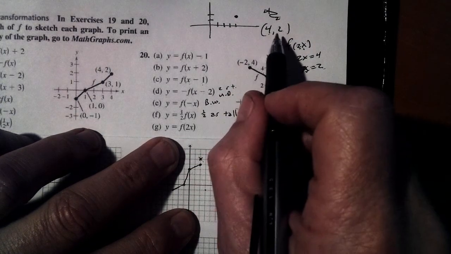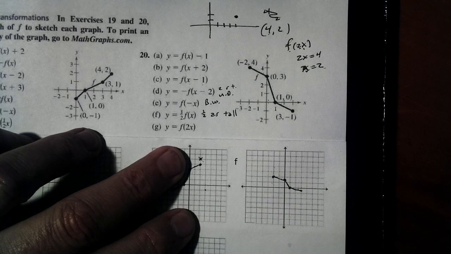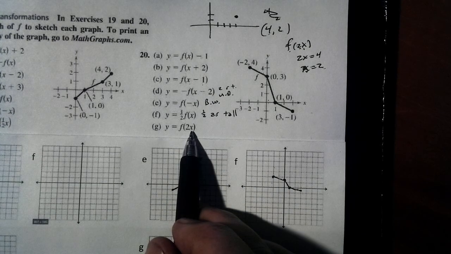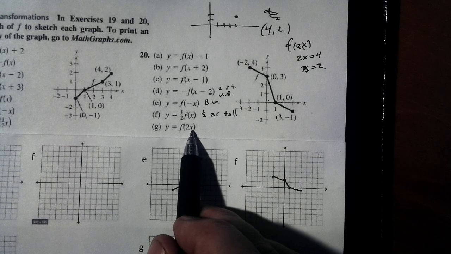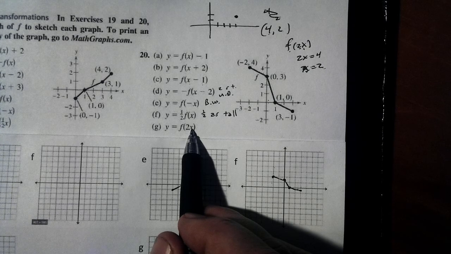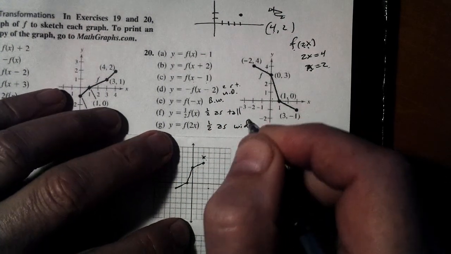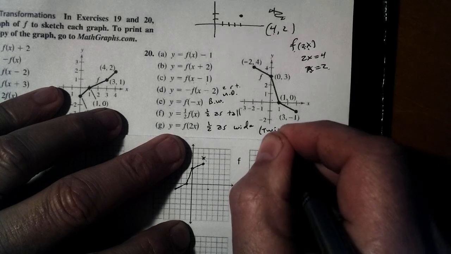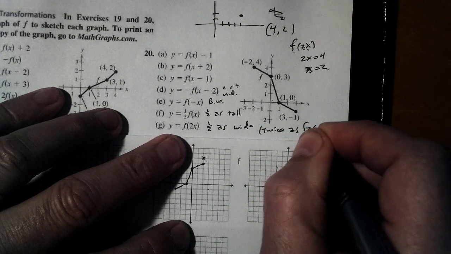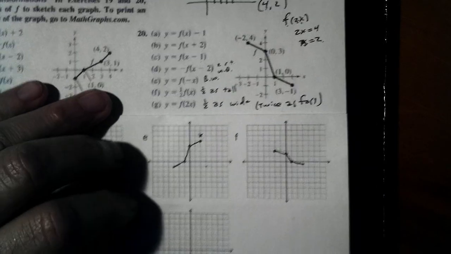Most people that make a mistake on this whole section make a mistake right there, and they say, oh, well, it's 2 times x, so the x's must be twice as wide. No, the x's are twice as fast. The x's are half as wide. And you might want to think of this as twice as fast, x is time. What normally takes 8 days to happen now happens in 4. What normally takes 1 day to happen now happens in half a day. This is half as wide, which is the same thing as twice as fast. It's not even close. Most mistakes that are made on this are made there.